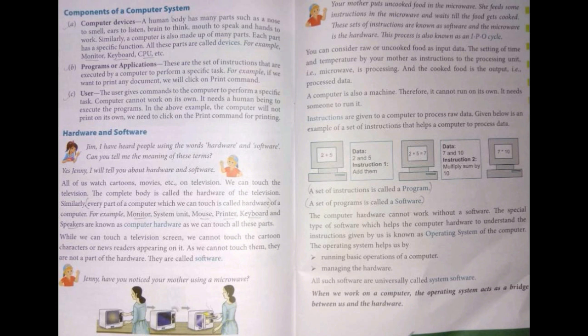Next is hardware and software. Hardware are all those parts of the computer that you can touch and see. For example, monitor, mouse, printer, keyboard, speakers. And software is a set of instructions that runs on a computer. We cannot touch a software.